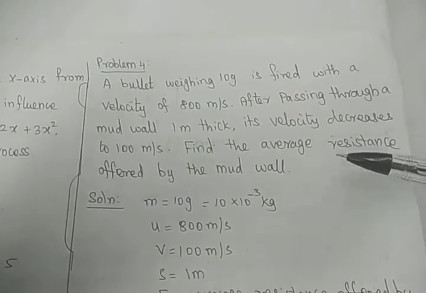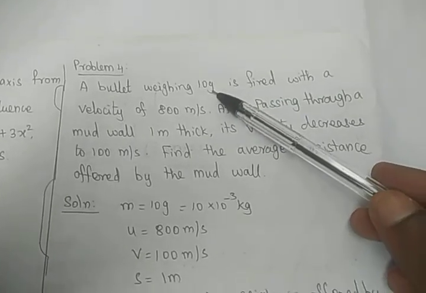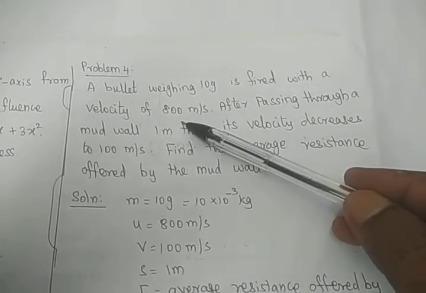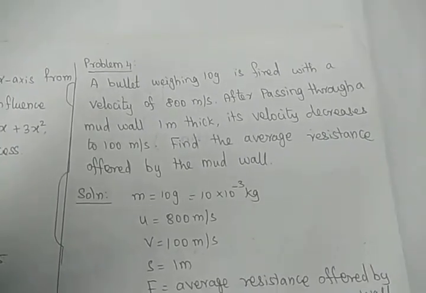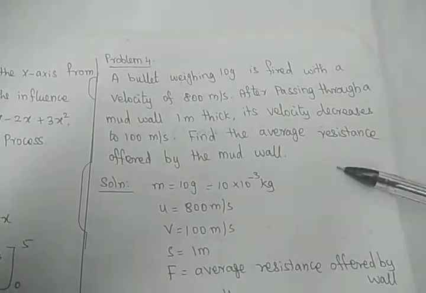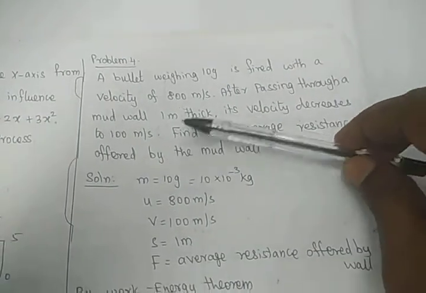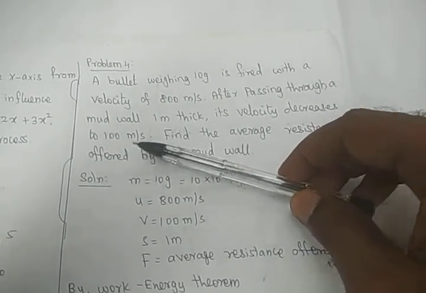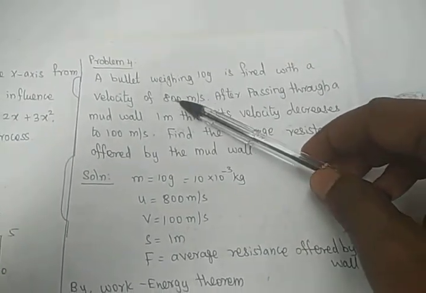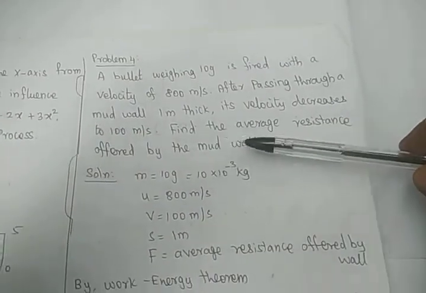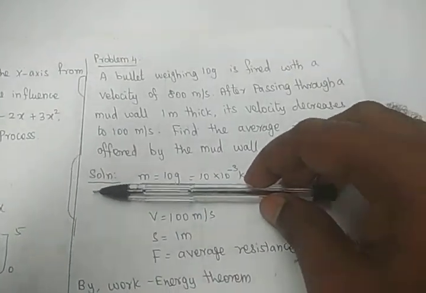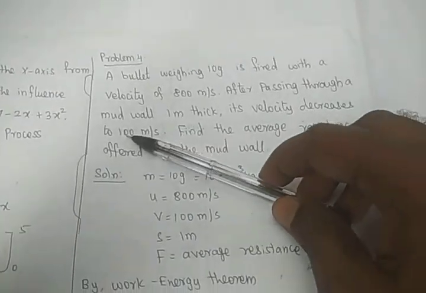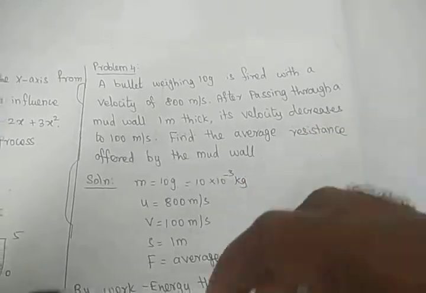A bullet of weight 100 gram is fired with a velocity of 800 meter per second. So the initial velocity is 800 meter per second. It will pass through a mud wall. The thickness of the mud wall is 1 meter. Its velocity decreases to 100 meter per second. So initial velocity is 800 meter per second. In this mud wall, it travels a 1 meter distance. After traveling 1 meter, the velocity of the bullet decreases to 100 meter per second.